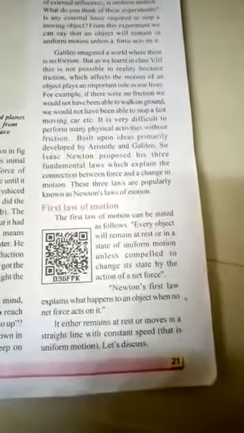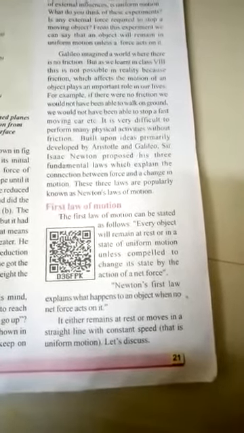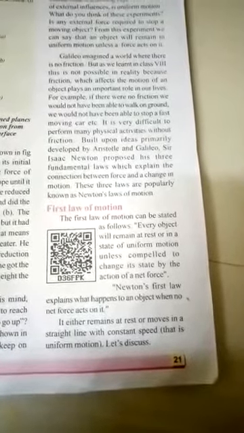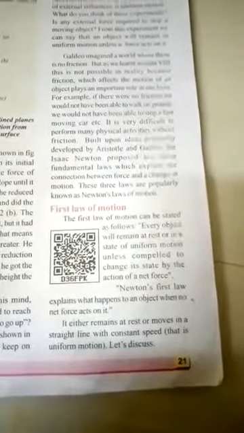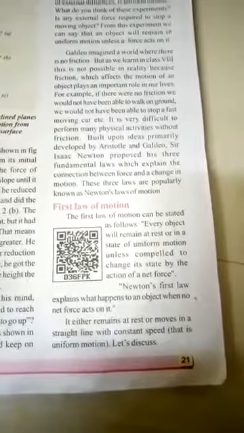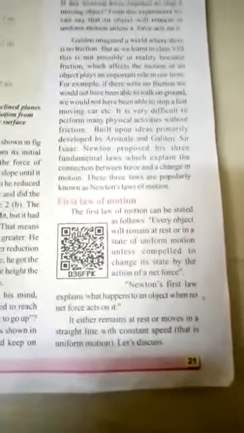Now, to discuss the first law of motion, first we will understand the rest of an object and the motion of the object. We already discussed this in the first lesson. If an object is at rest, until and unless we apply some amount of force, it does not move. If it is moving, it continues to move unless some force is exerted to stop it, yes or no?